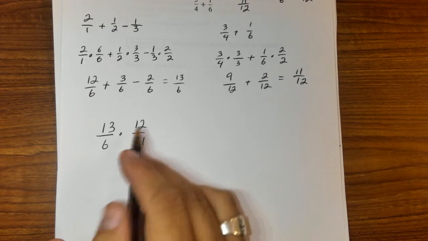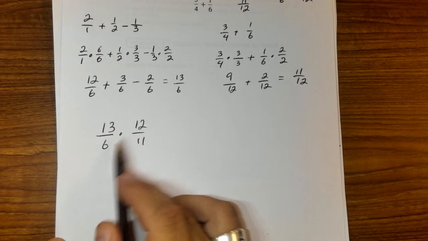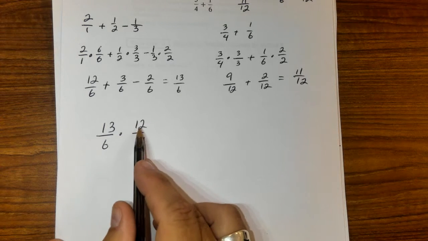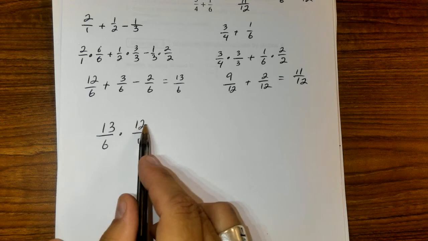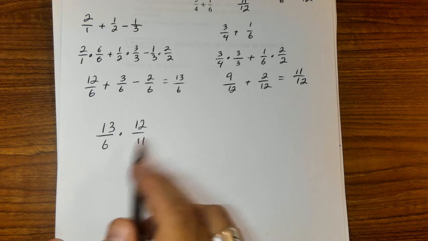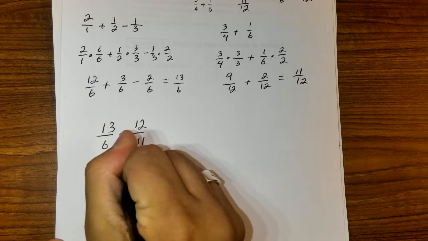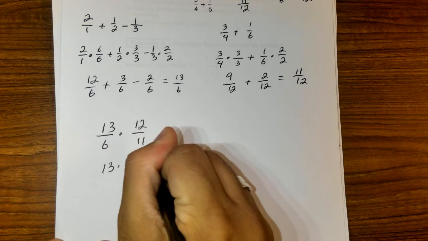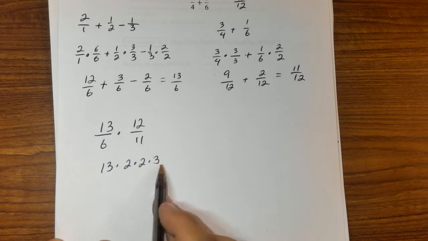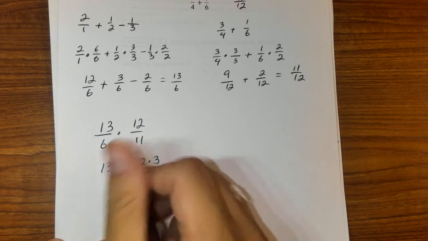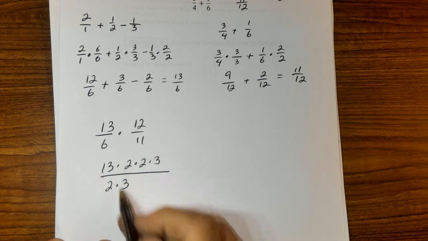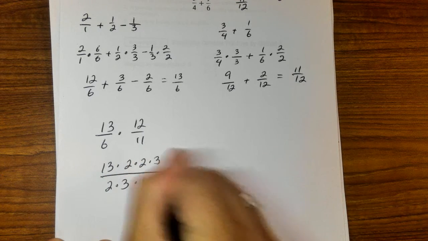And this is where our prime factors of numbers are going to help us. 11 and 13 are already prime, so we're going to write the prime factorization of 12 in the numerator multiplication and the prime factorization of 6 for the multiplication in the denominator. So 13 times 2 times 2 times 3, since 2 times 2 is 4 and 4 times 3 is 12, that's the prime factorization of 12 times 13, divided by 2 times 3, the prime factorization of 6, times 11.